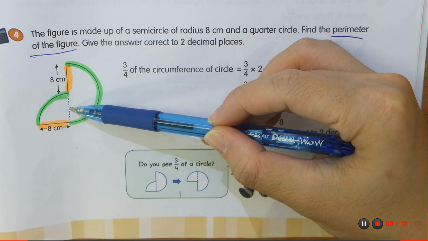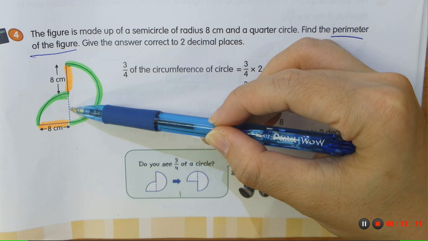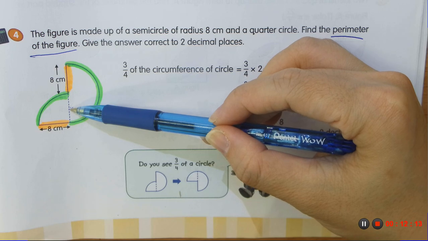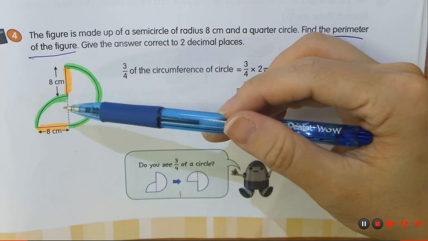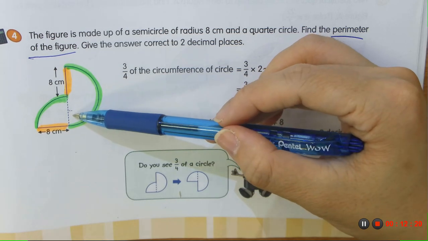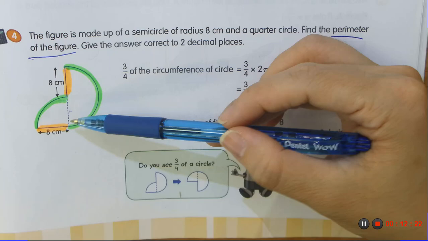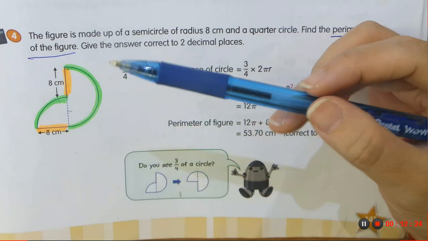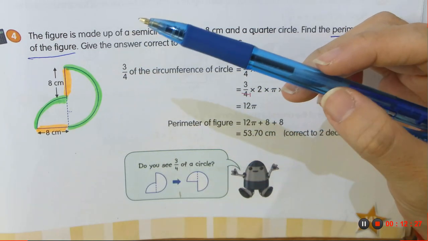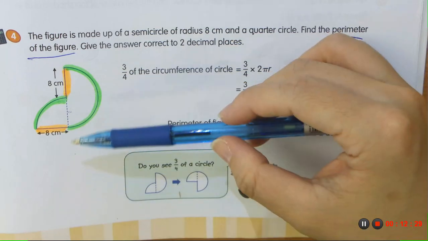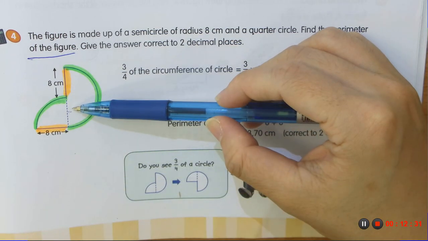Who thinks you have the answer? Please stand up. Or maybe I should change my question. Who don't think you know the answer to the question? Please stand up. Why did I not highlight this dotted line here? Okay, Kashid, you are seated. You want to suggest? Because it's not a part of the perimeter.